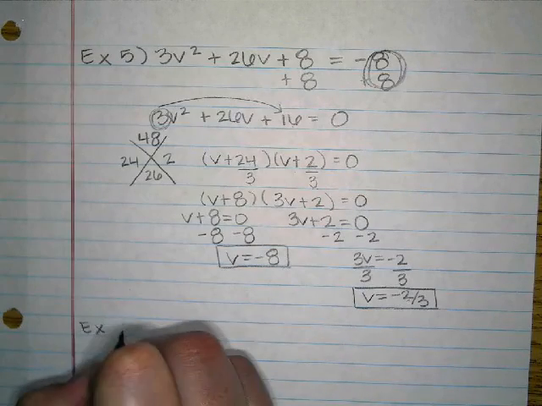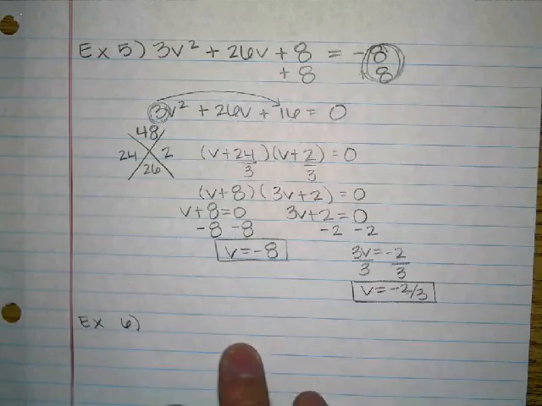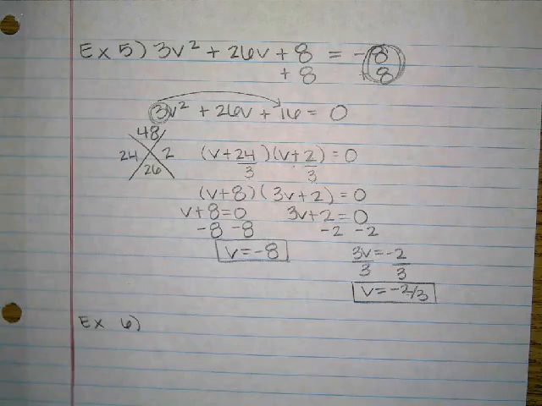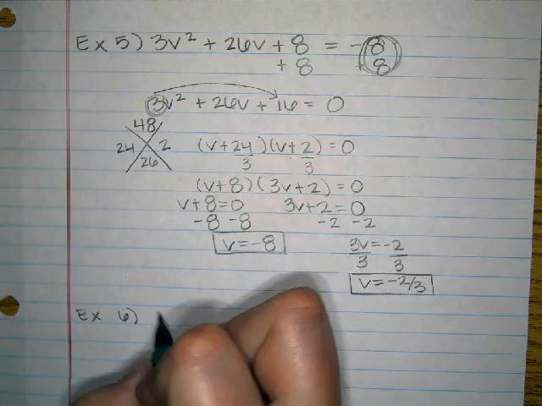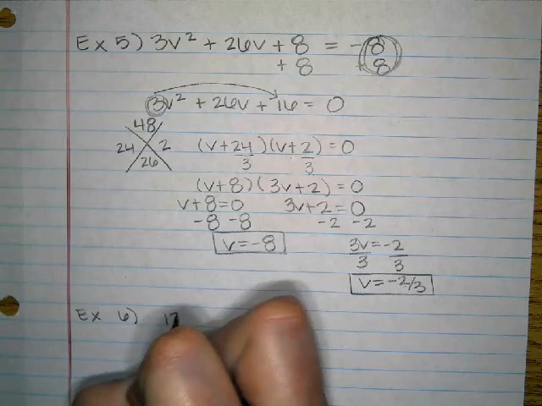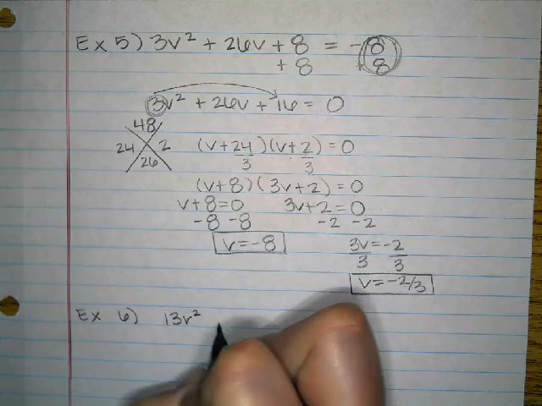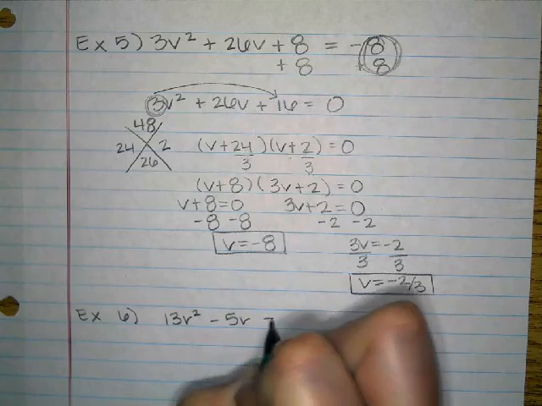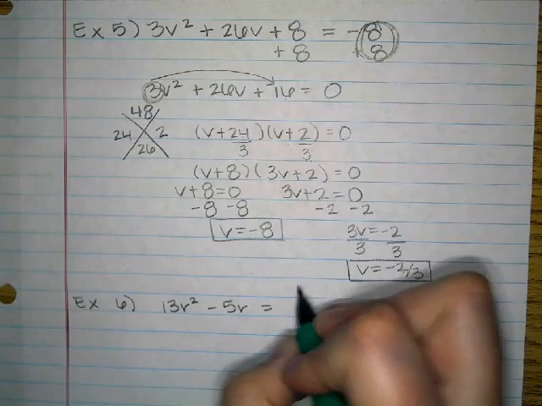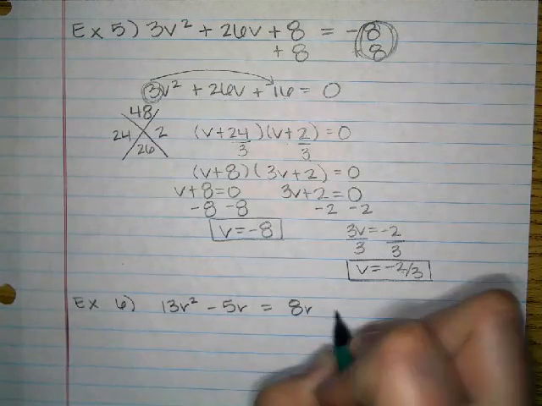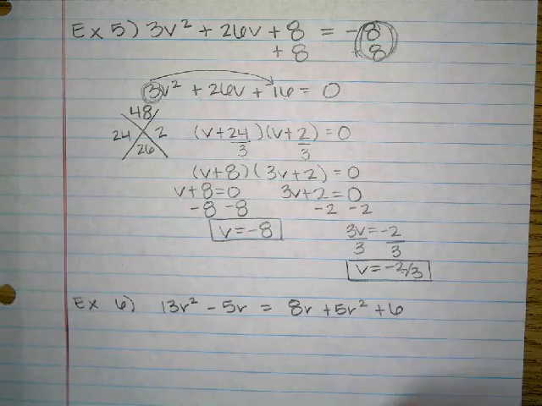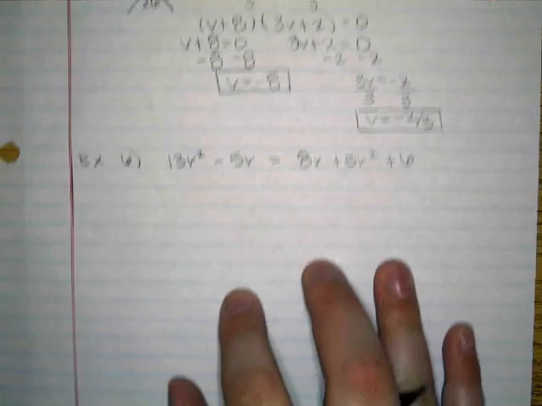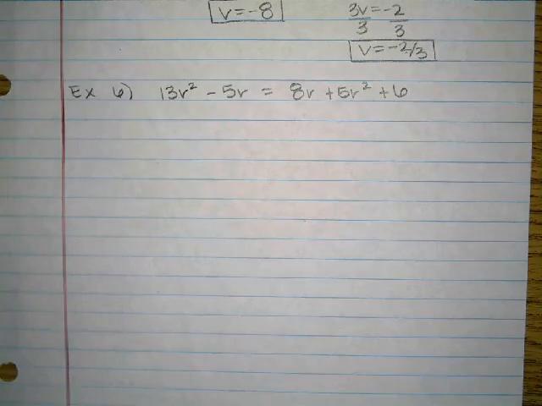Okay, example 6. Let's try 13r squared minus 5r equals 8r plus 5r squared plus 6. So this one has a lot of stuff going on.